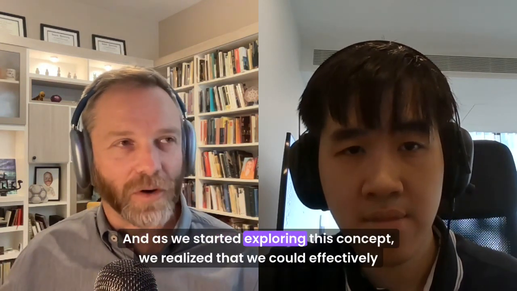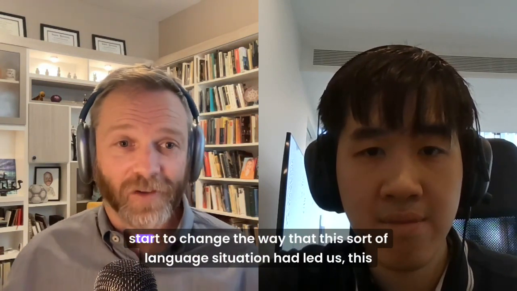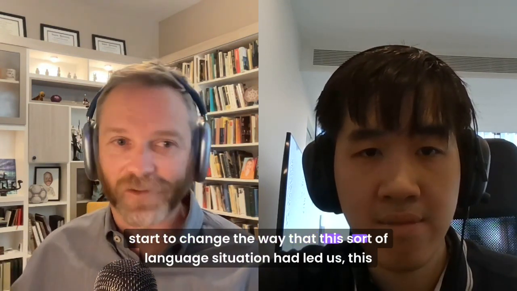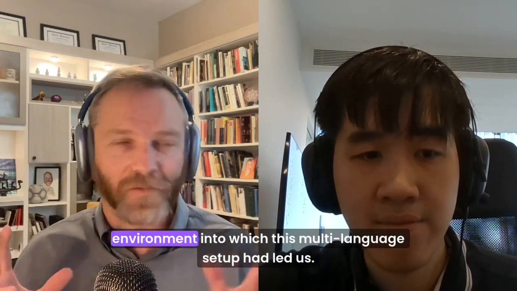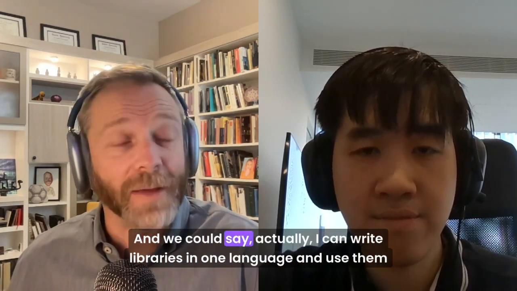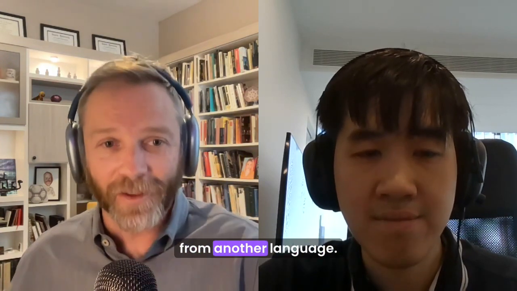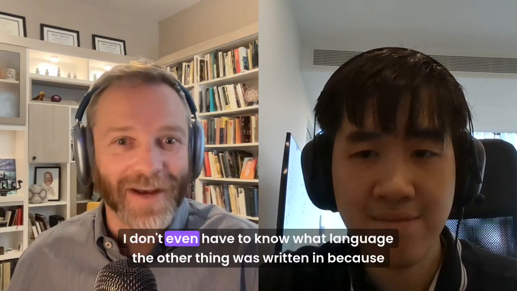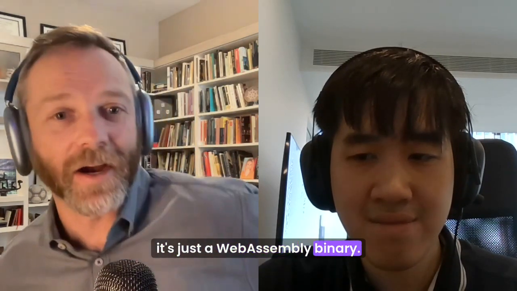And as we started exploring this concept, we realized that we could effectively start to change the environment into which this multi-language setup had led us. And we could say, actually, I can write libraries in one language and use them from another language. In fact, I don't even have to know what language the other thing was written in because it's just a WebAssembly binary.